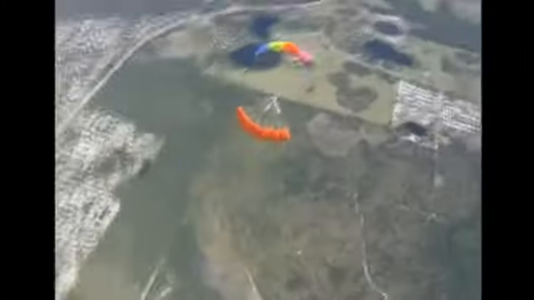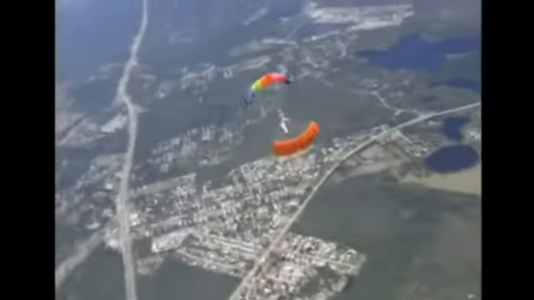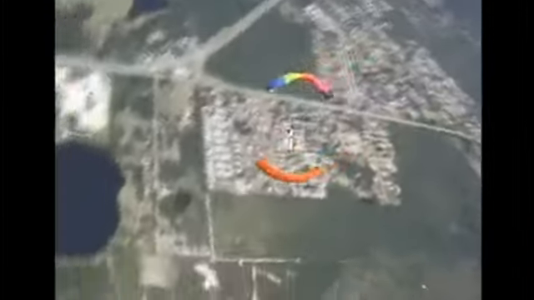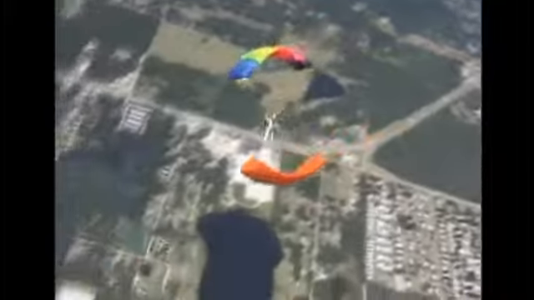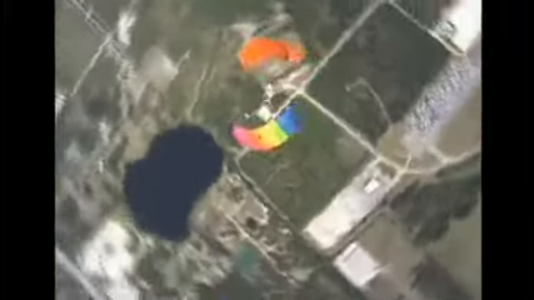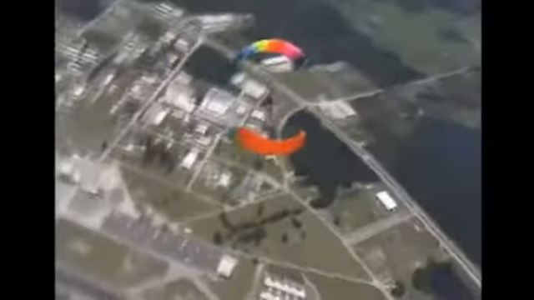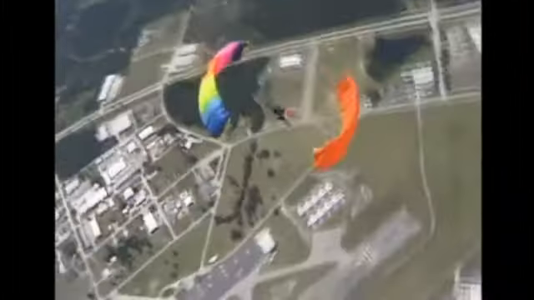The downplane is where the two canopies are flying apart in opposite directions, with both canopies diving towards the ground. The effect is that you'll have a relatively high rate of descent, so it can be considered a high-speed malfunction. The remedy is to jettison your main parachute immediately by pulling your cutaway handle.